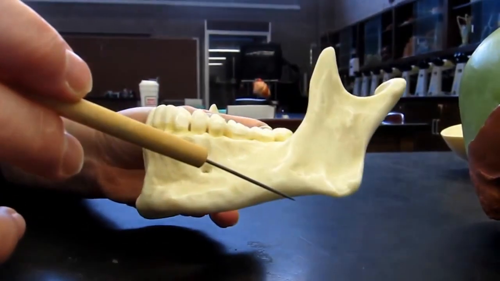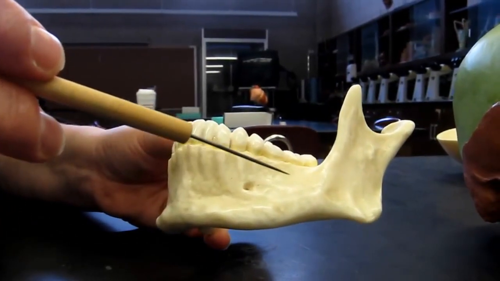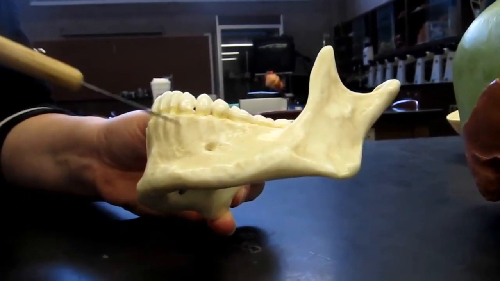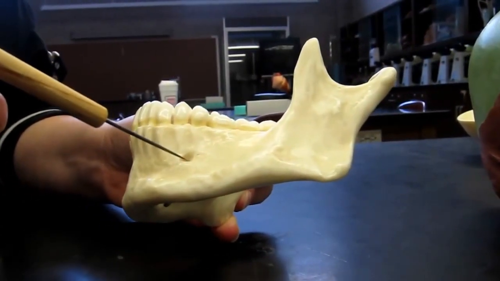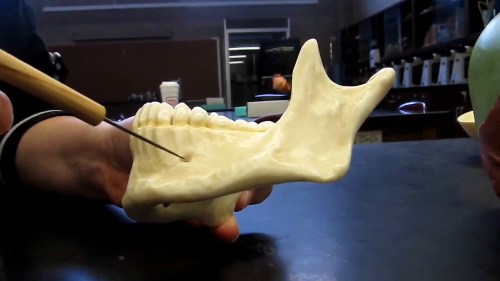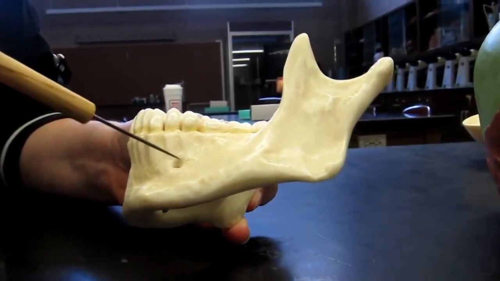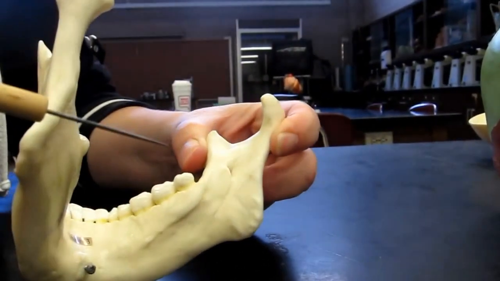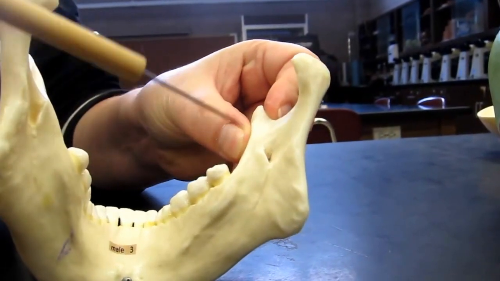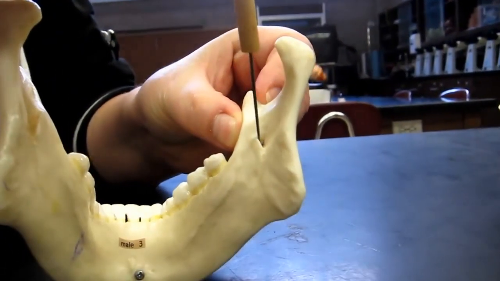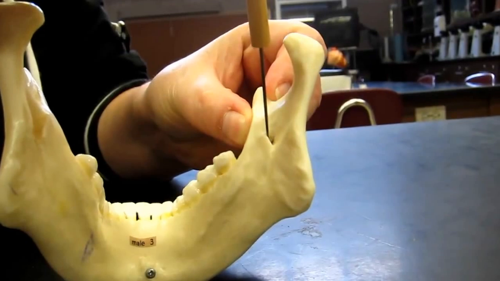Now there are two openings associated with the mandible. One is in the body. That is this one here, the mental foramen. And there's one on the internal surface of the ramus. That is this one, the mandibular foramen.